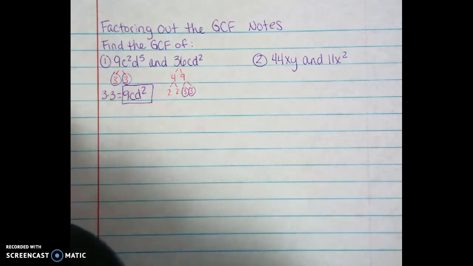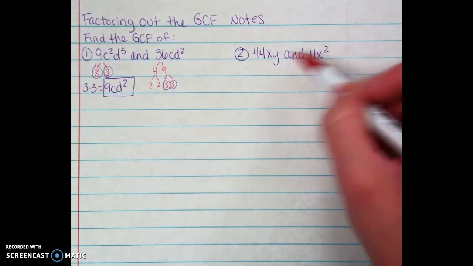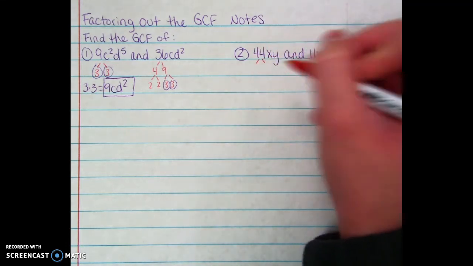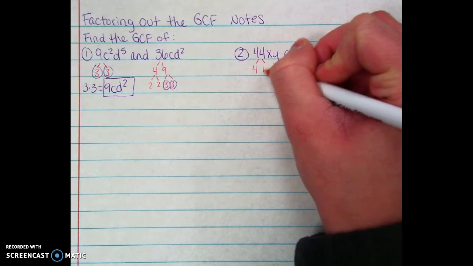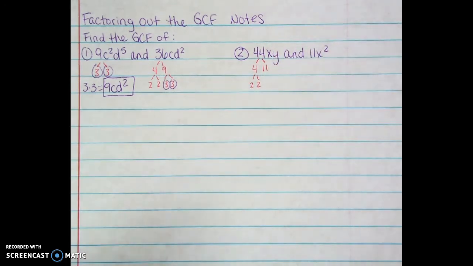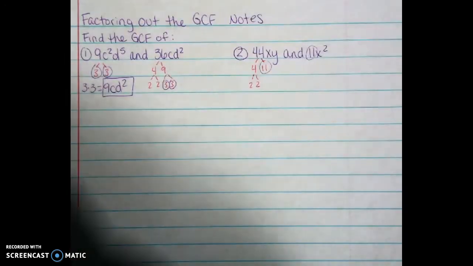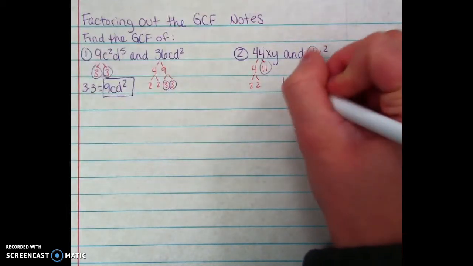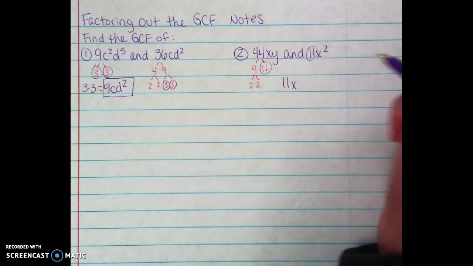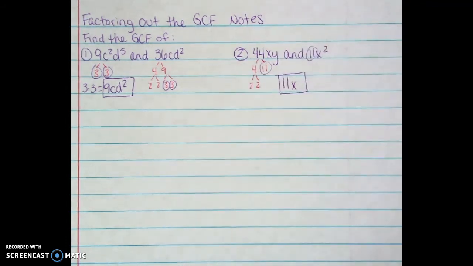Okay, for number 2, you didn't have to do the factor tree if you recognized that 11 went into 44. But if you didn't see that, we'll do it real quick. So this would be 4 and 11, and 2 and 2. 11 is already prime, so you can't do anything with that. They have an 11 in common. So 11, they both have x's. The smallest one is just x. And they do not both have the y. So the GCF here is just 11x.